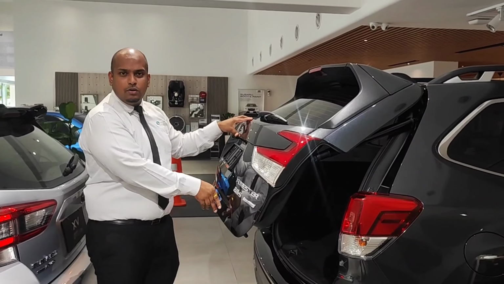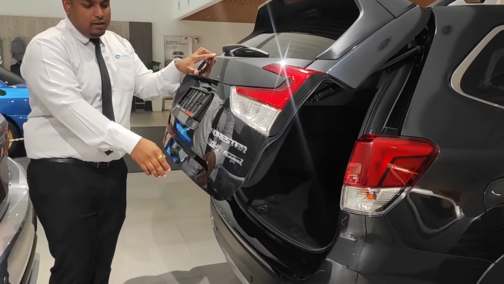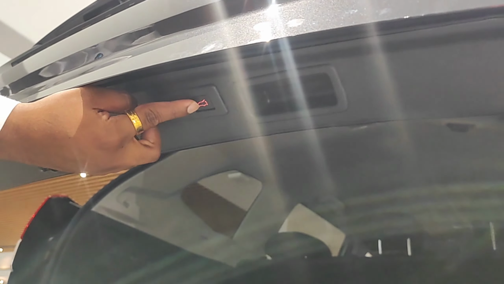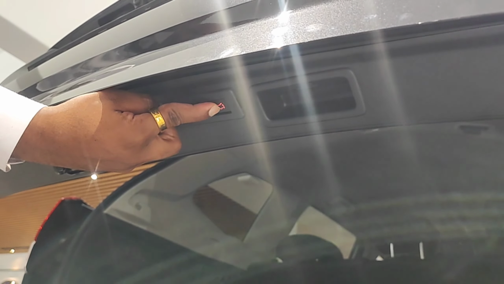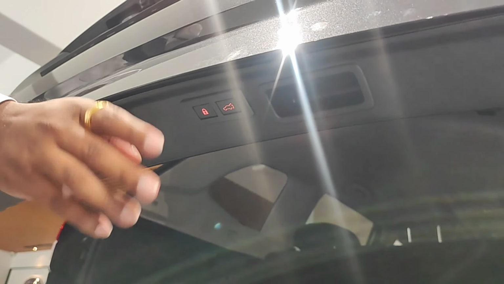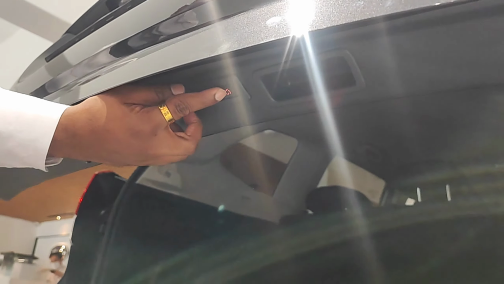Okay, just bring it down to your desired height, and look at this button here, the button to close the power tailgate. Press and hold it, and you'll hear a beep. Now the memory height has been set, and close it as usual.